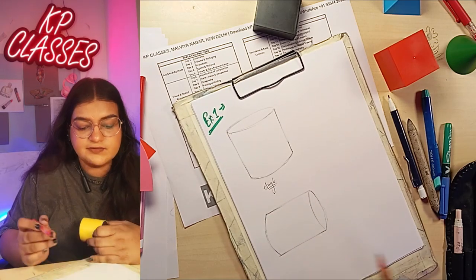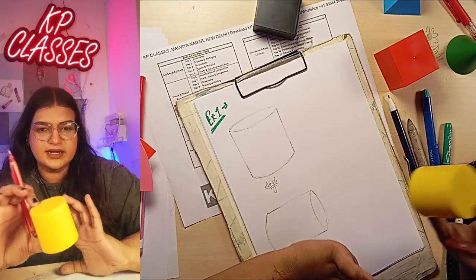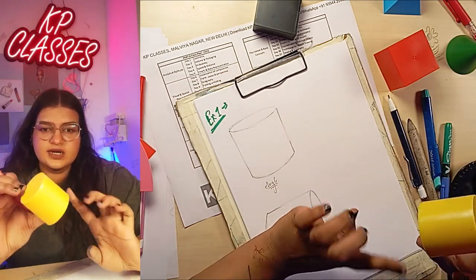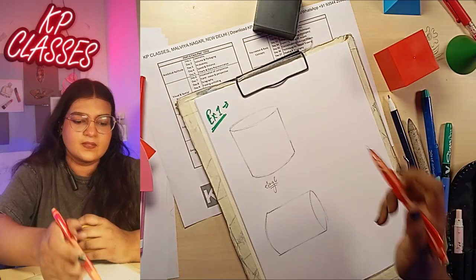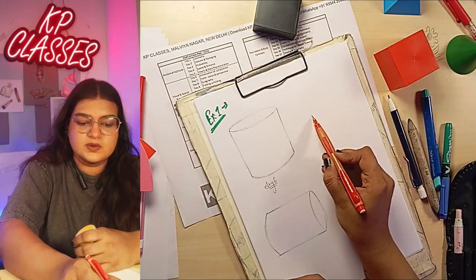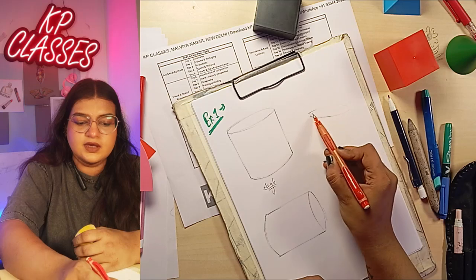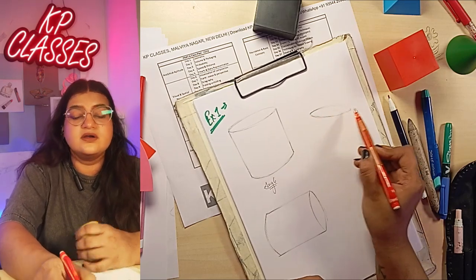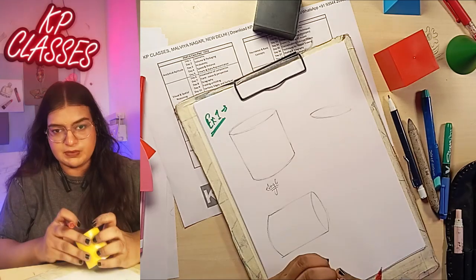Right? The side view. Now I'm going to rotate it at least 45 degrees. Okay? So it will look somewhat like this. Right? I'm going to draw this one as well. In the first activity, all you have to do is take one single shape and draw different angles of it on a piece of paper.